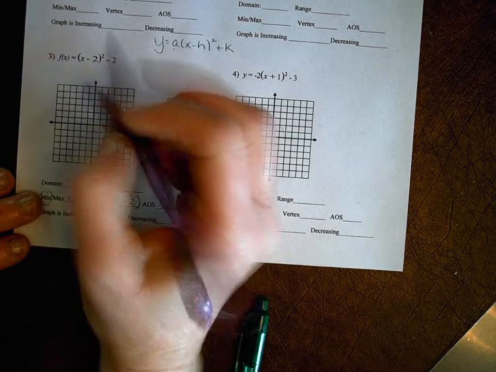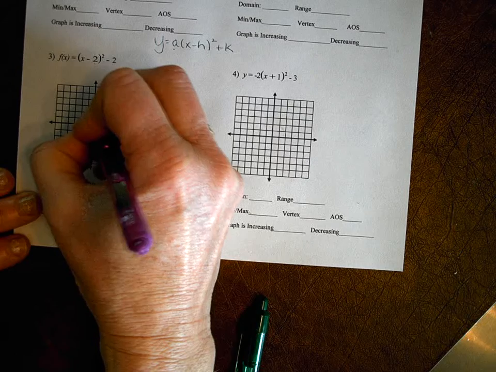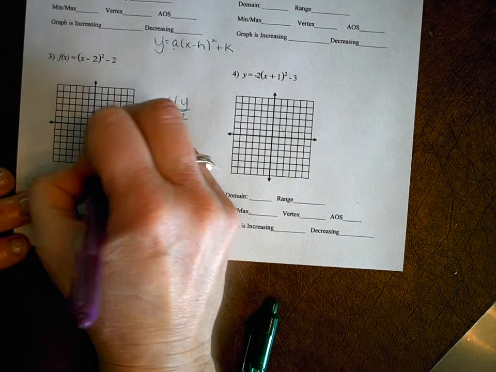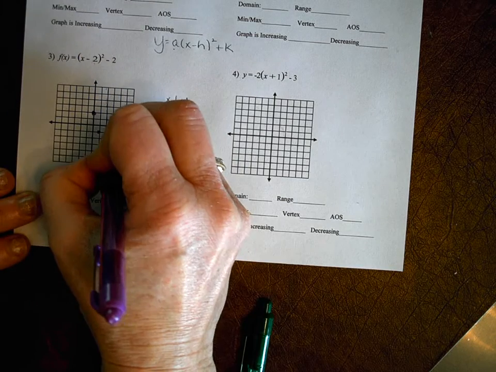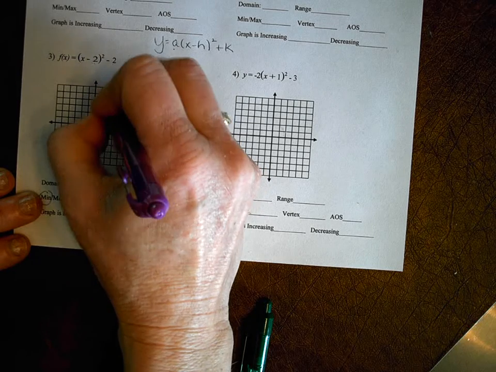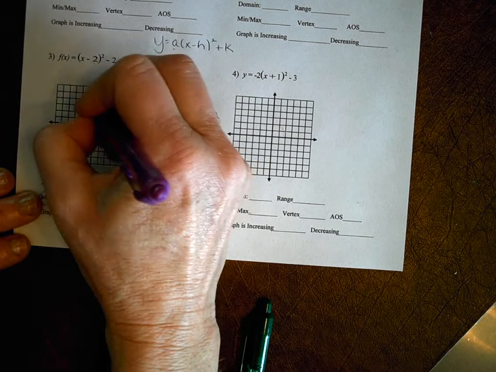So it will look like this. 0 is 2, 1 is -1, 2 is -2, 3 is -1, and 4 is 2. So this line of symmetry, everything is very symmetrical.